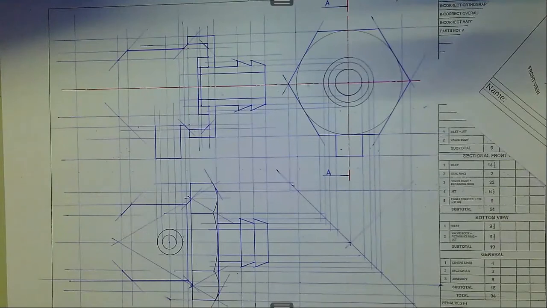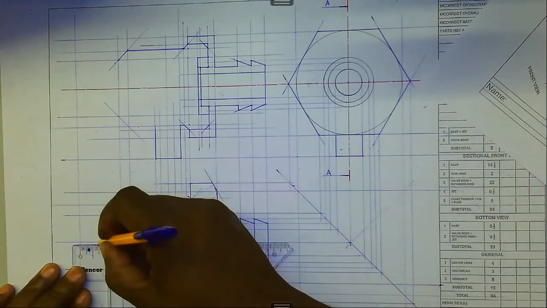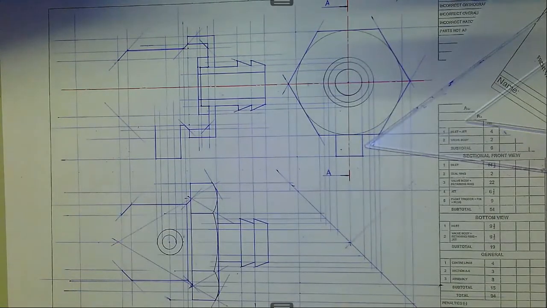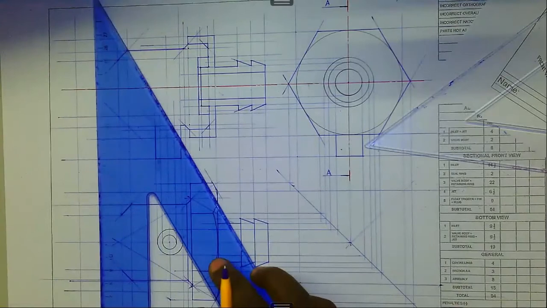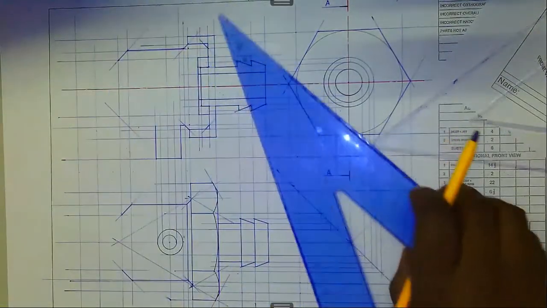First of all, let's measure 15 from this end. That's 15. Draw a faint line going up like that.